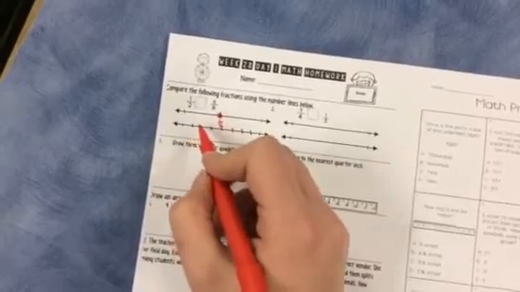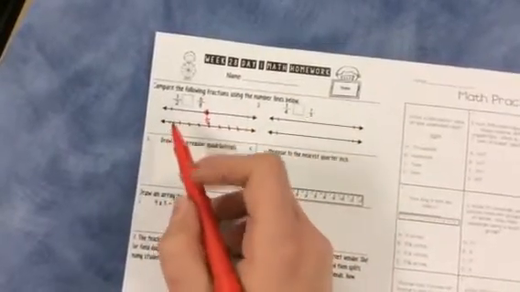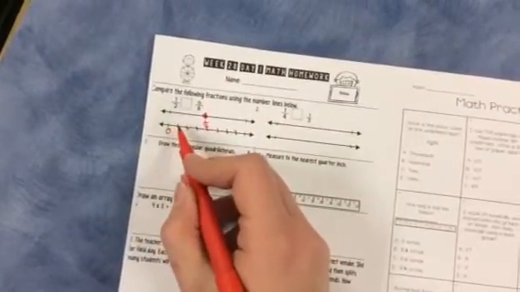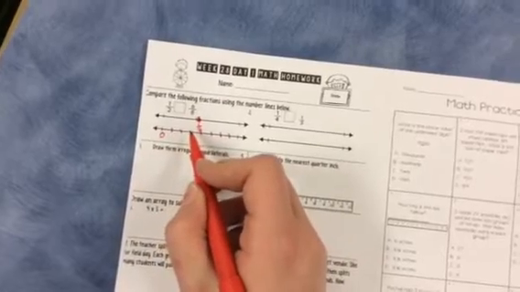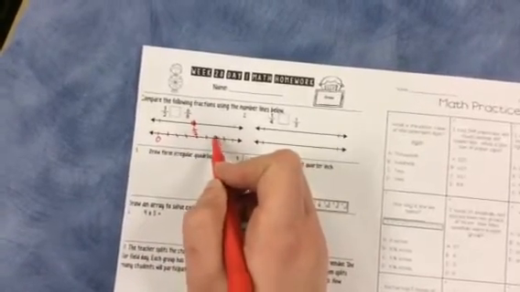Let's count. 1, 2, 3, 4, 5, 6, 7, 8. Yes, I have 8 pieces. Now I need to get to the 6th piece. So this is 0/8 right here. 1/8, 2/8, 3/8, 4/8, 5/8, 6/8 right here.